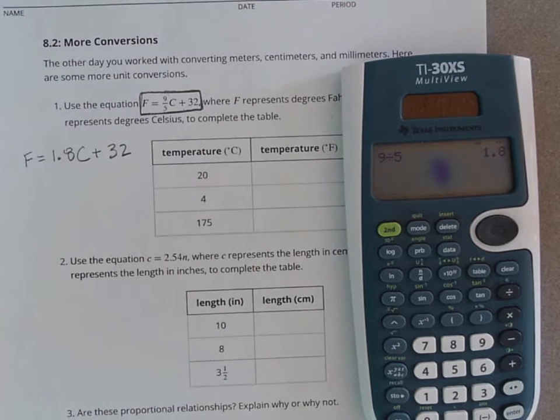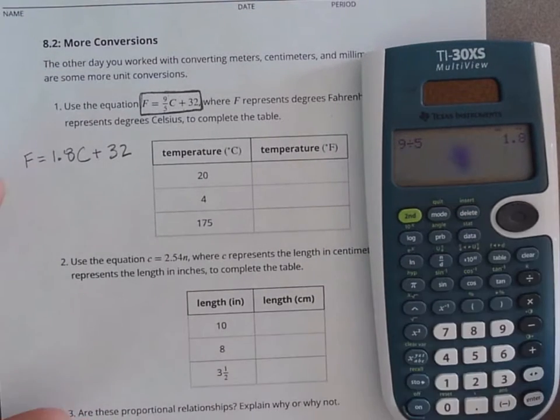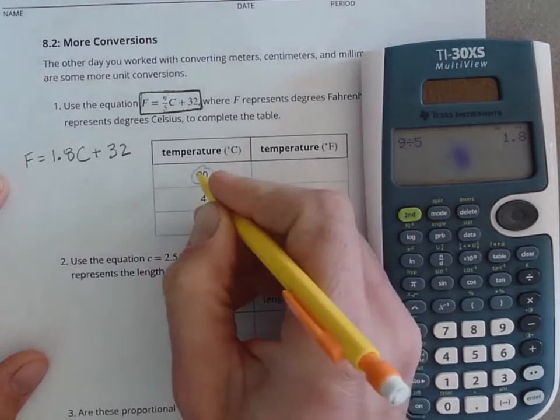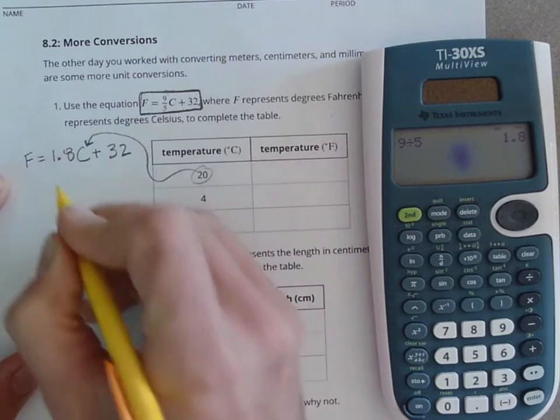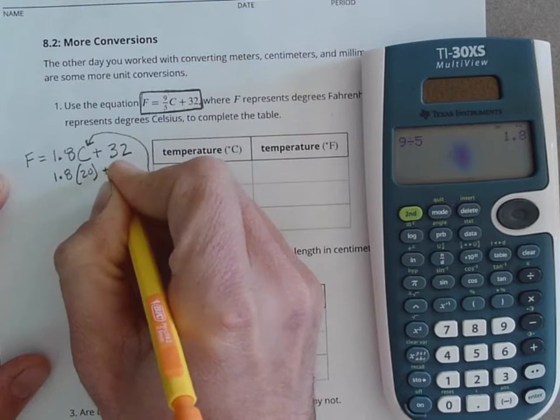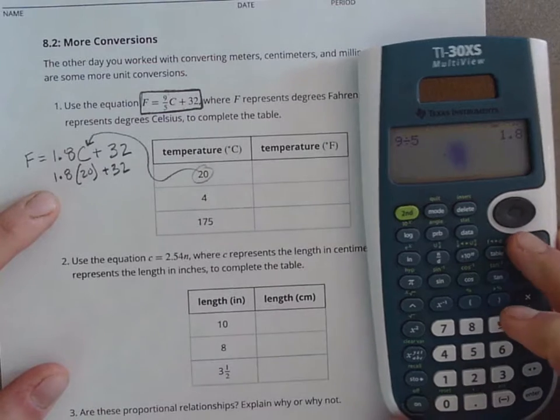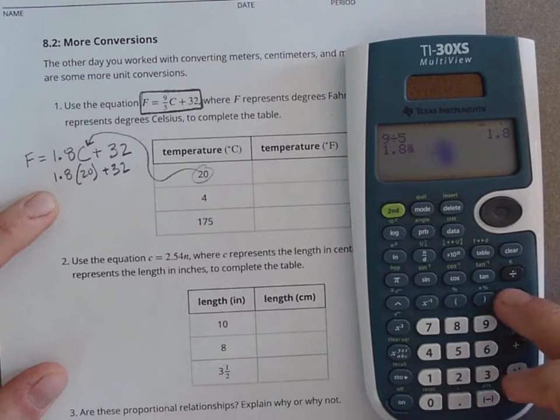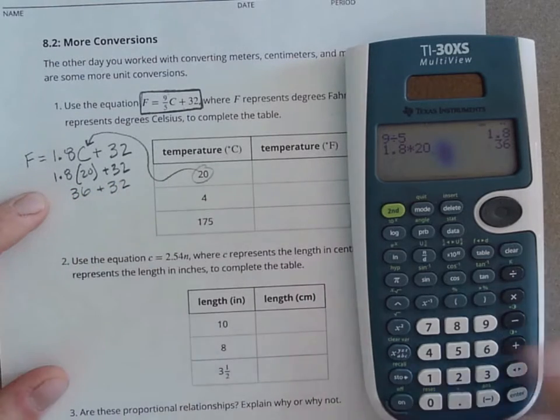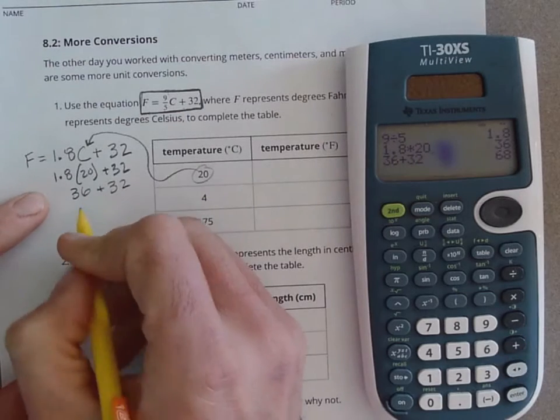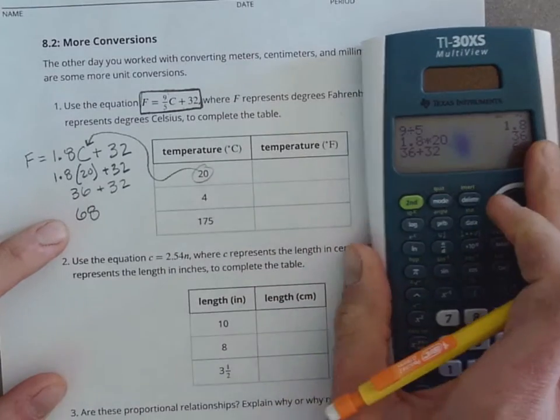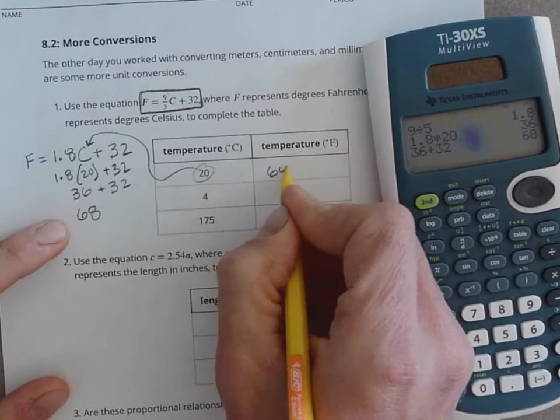All right, so I'm going to do the first one for you, and then I'll let you guys do the rest on your own. So the first one, if I have the temperature of 20 degrees Celsius, I have to plug that in for C here, okay? So it's now going to become 1.8 times 20, and then I'm going to add 32 to that. Okay, and again, you guys can use calculators for this. 1.8 times 20 is equal to 36, plus 32. 36 plus 32 equals 68. So that tells me that if the temperature in Celsius is 20, then the equivalent temperature in Fahrenheit is going to be 68 degrees.